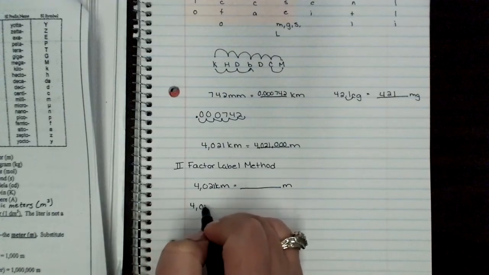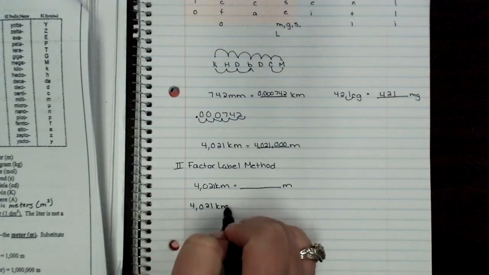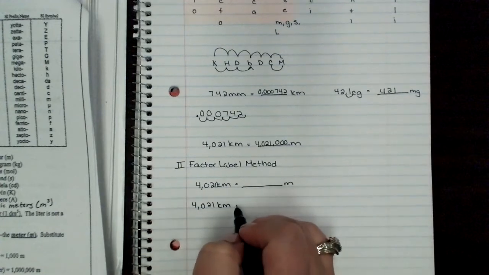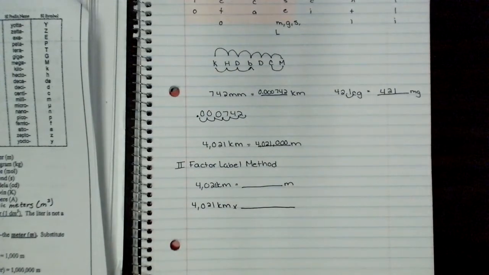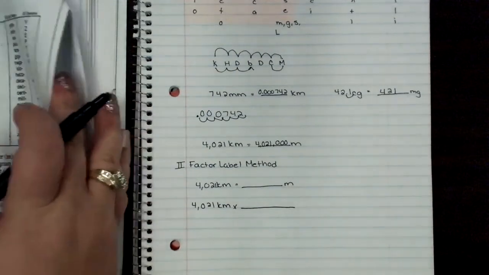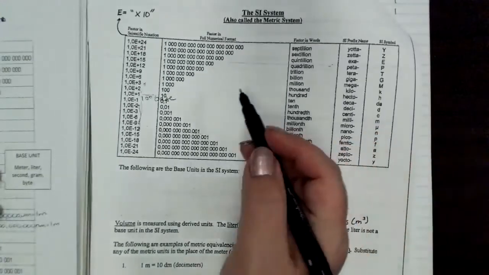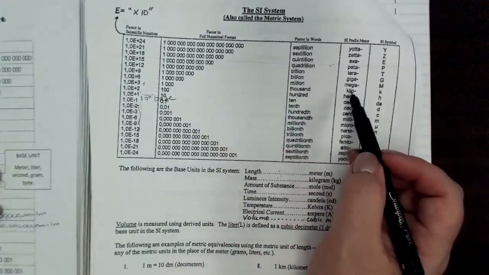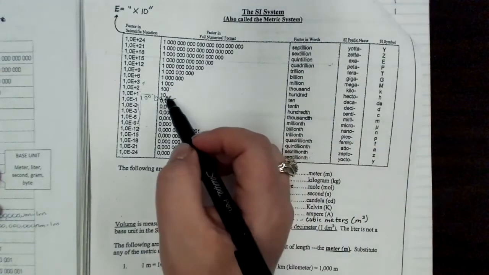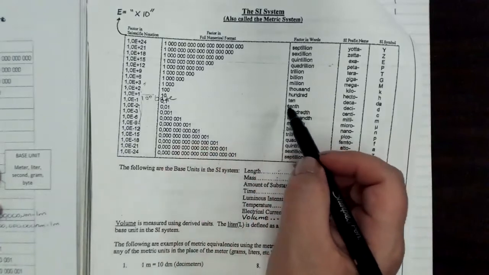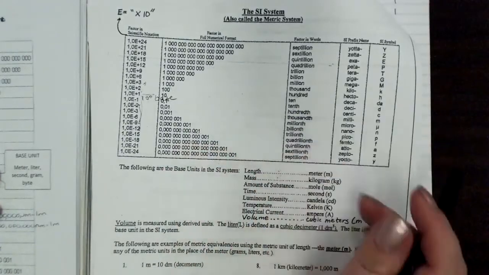So that's 4,021 kilometers, okay? And then we're going to put in our conversion factor. Now, the conversion factors are what you were writing down on your card for homework. So what I do is I go look at my chart, and right here, this is kilo, and it tells me thousand, okay? That means that there are 1,000 of the base unit in a kilometer.